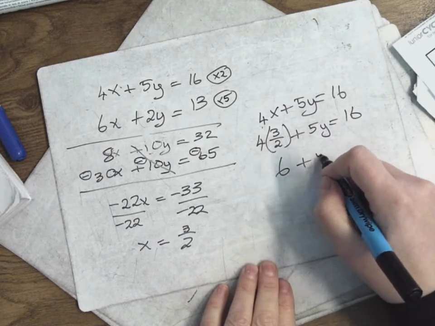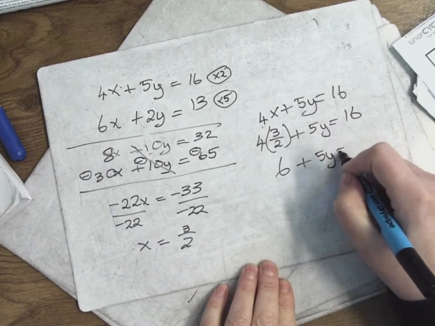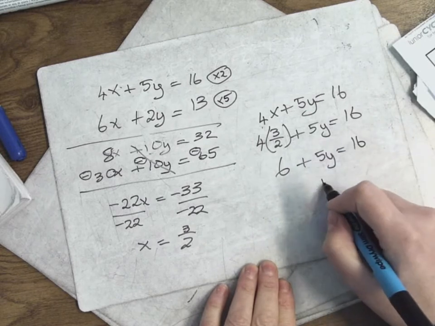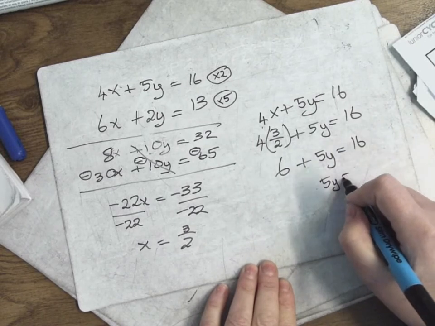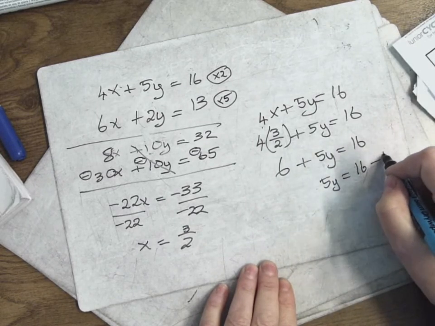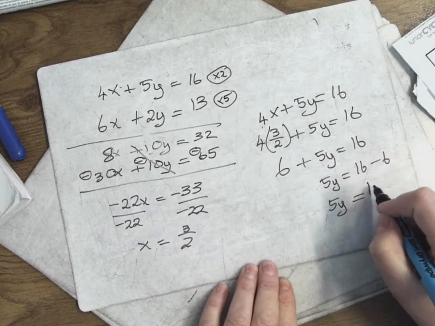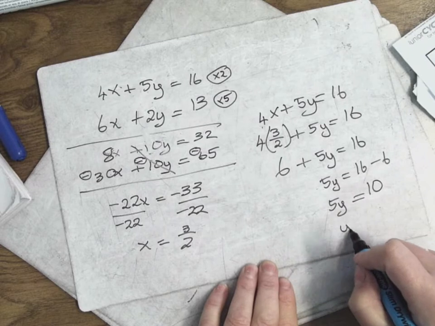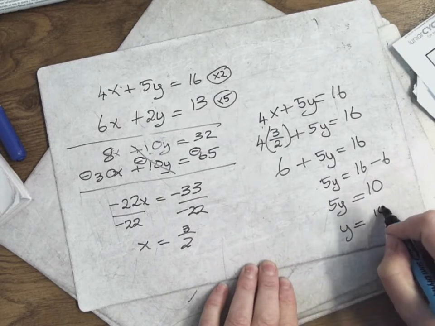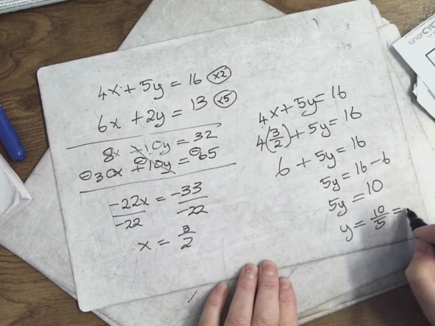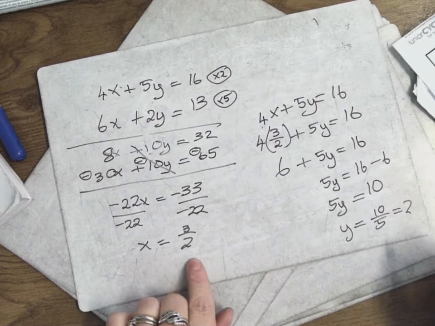So 6 plus 5y equals 16. 5y equals 16 minus 6 when it comes over. So that means 5y is equal to 10. And then you divide by 5 and you get y is equal to 10 over 5, which means y is equal to 2. So there's your answer, 3 over 2, 2.